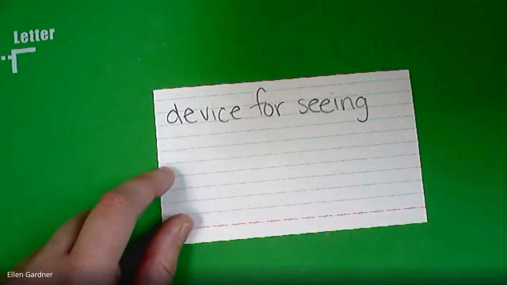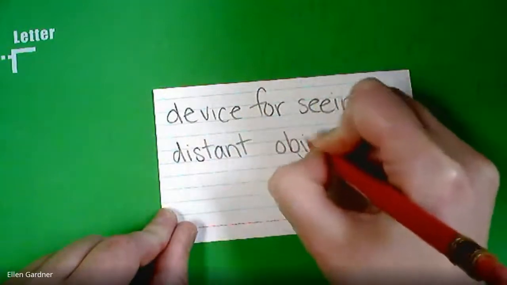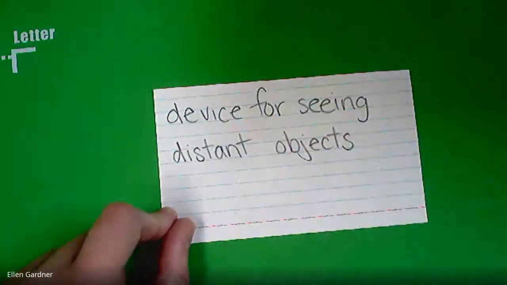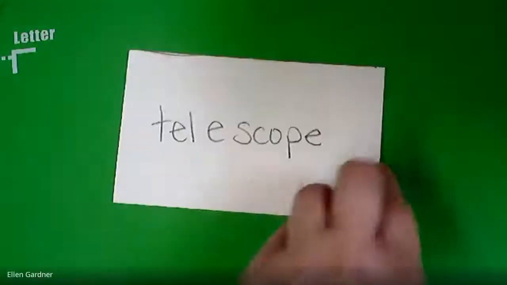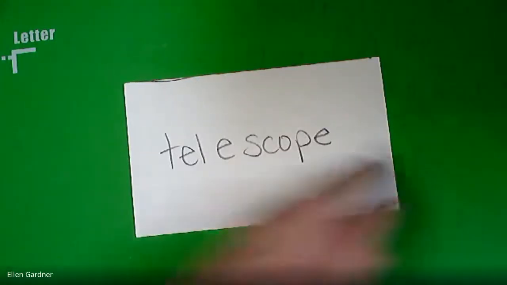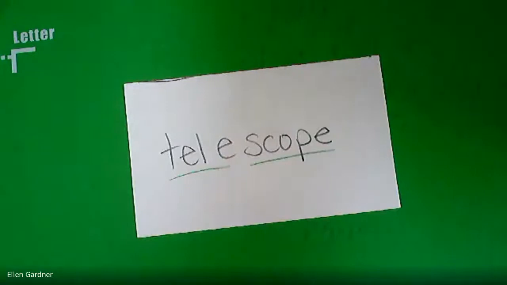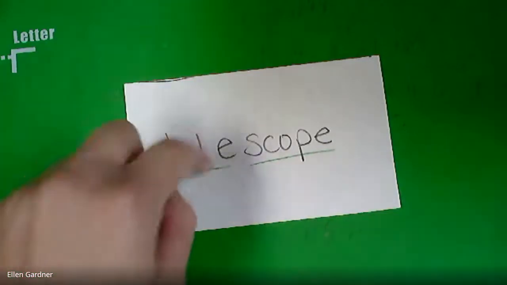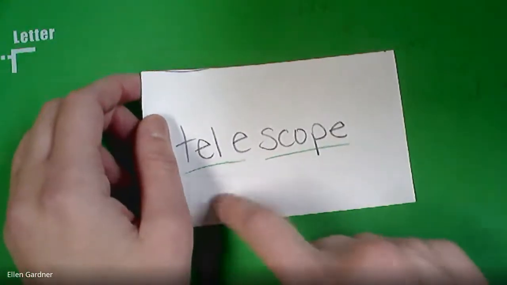So it's a device for seeing distant objects. Telescope.